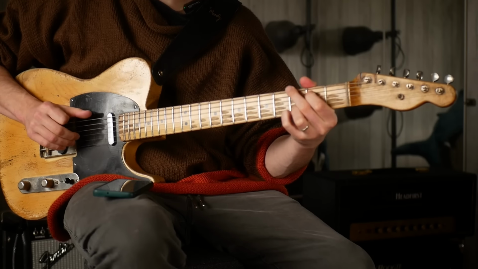Or you might see you know, these sorts of things which sound maybe a little bit more like you're just playing up and down.